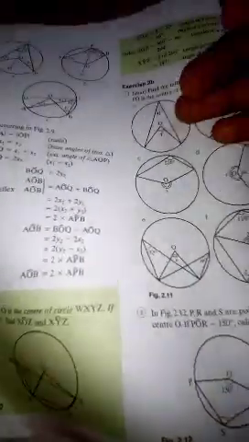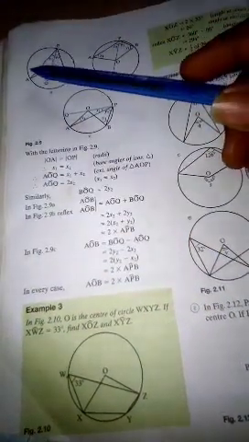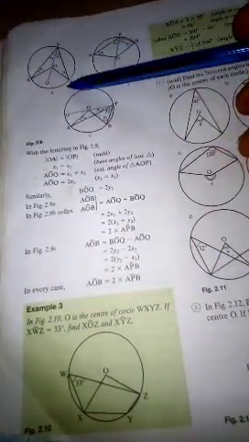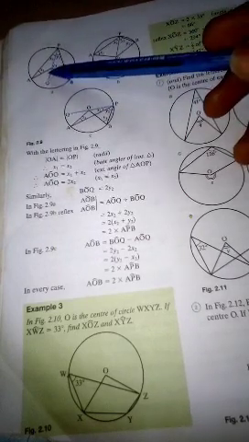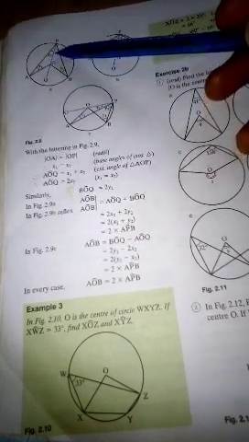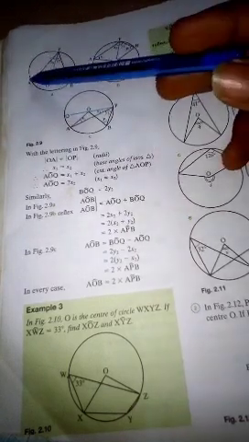So what this means is this. What I'm trying to say is, we'll be given a circle like this. A circle APB, and the center of the circle is O. So we want to prove that this angle AOB is twice angle APB.